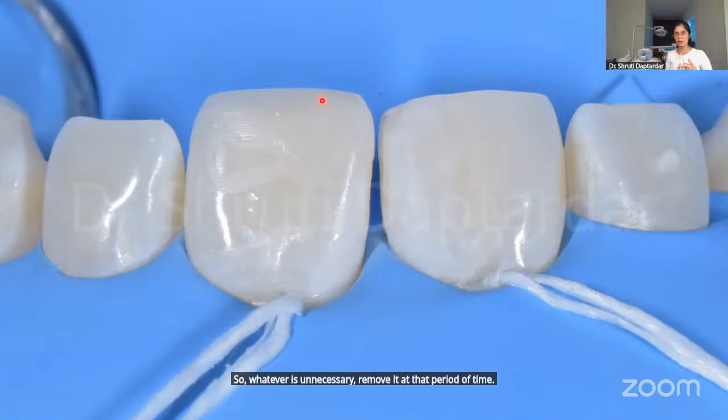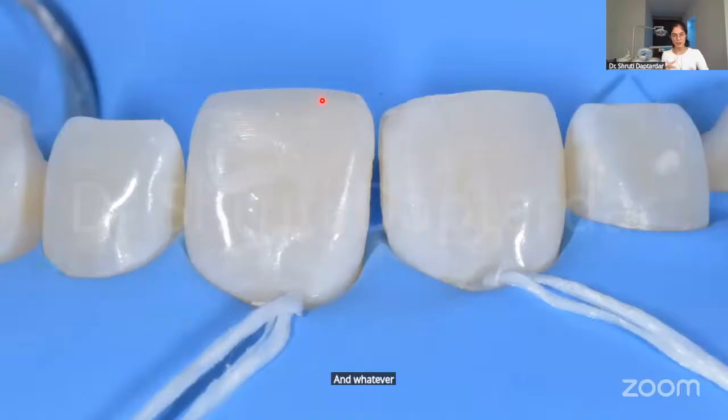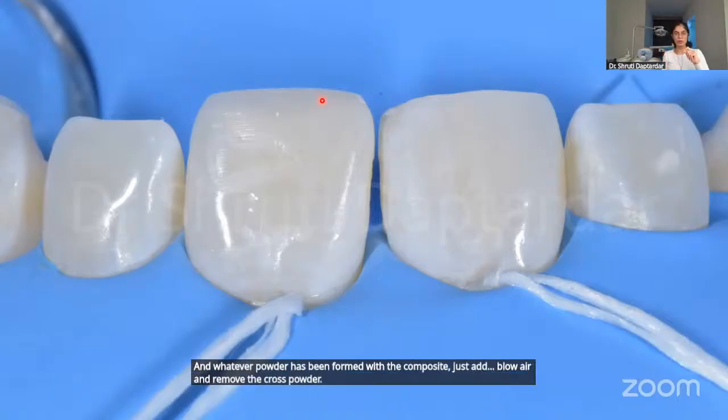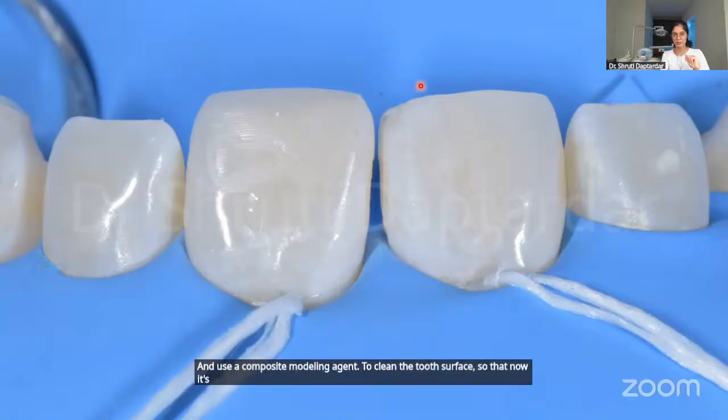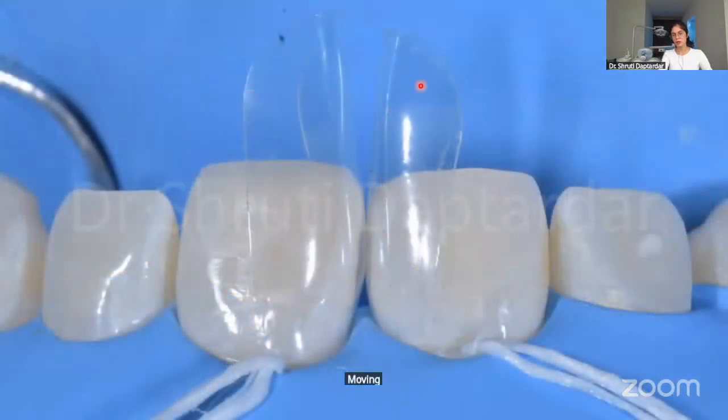Not with your air rotor, but with your contra angle and a disc. And whatever powder has been formed with the composite, just blow air and remove the gross powder. And use a composite modeling agent to clean the tooth surface so that now it's devoid of anything. Moving on. Now I'm going to place my band.